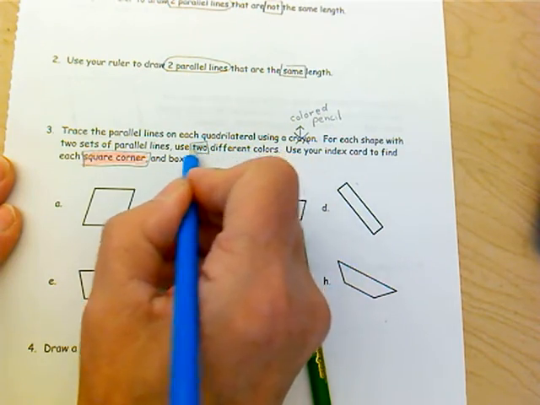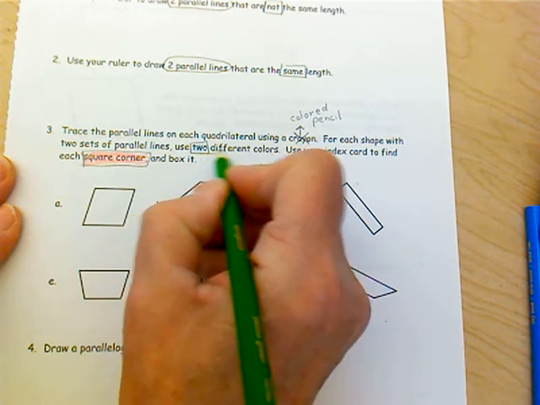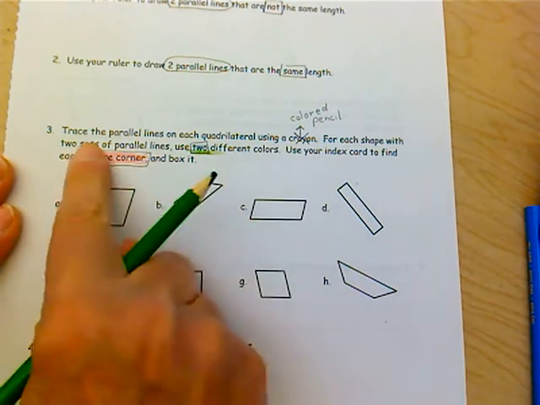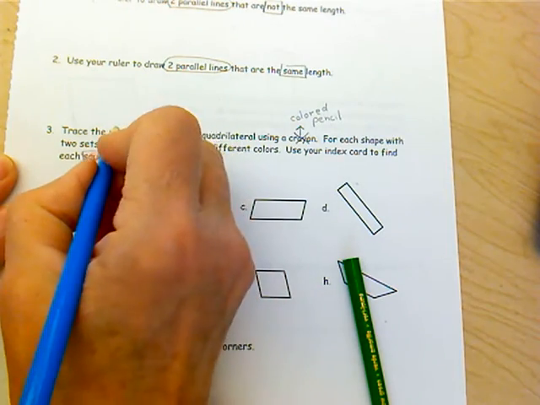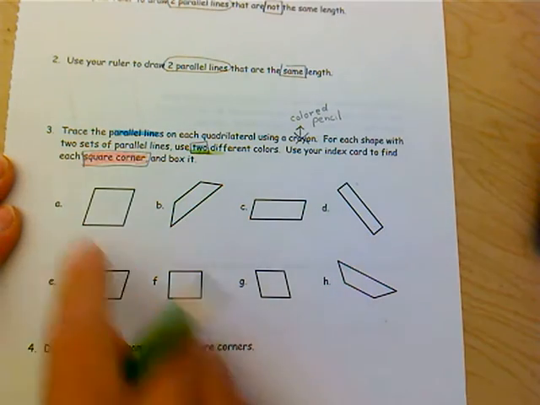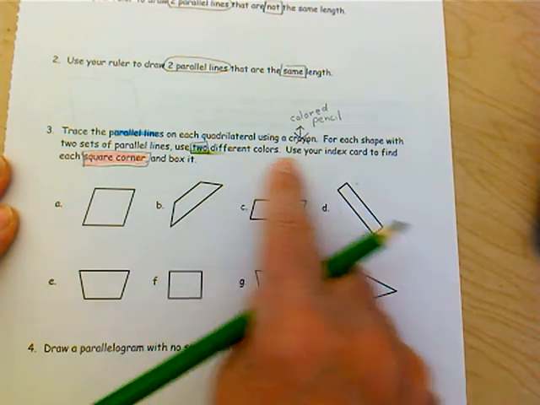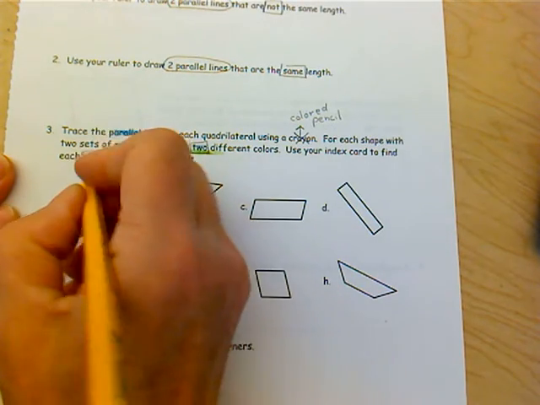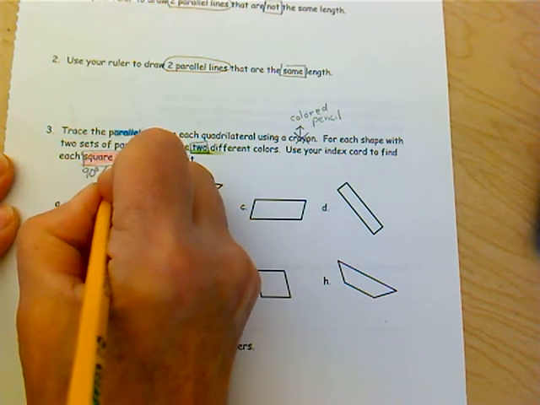I'm going to be a little bit more clear about what a square corner is. And I'm going to show you the two different colors that I'm going to be using. When I'm just having one trace the parallel lines, I'm going to use blue. So blue for a single parallel line, green and blue if there's two different colors. And when you're showing your square corners, these square corners really are a 90-degree angle or a right angle.